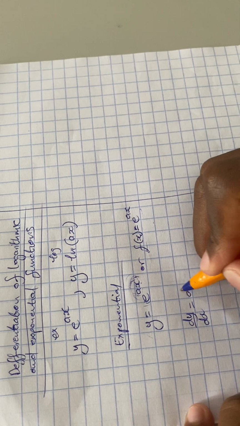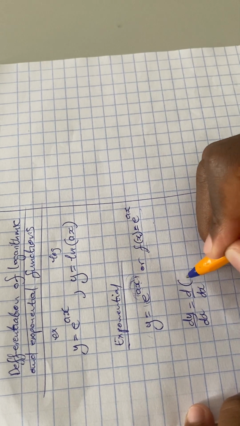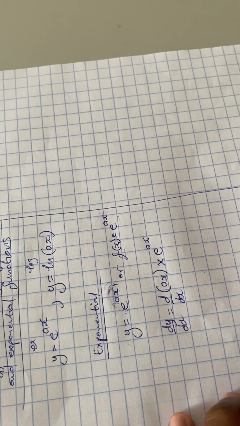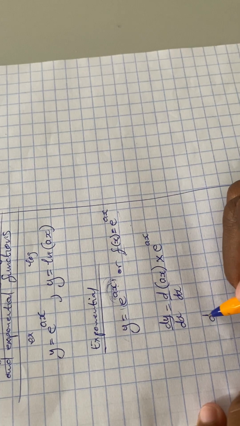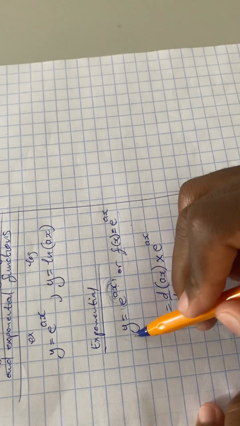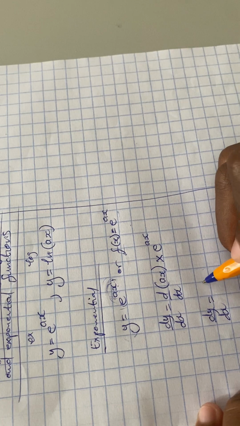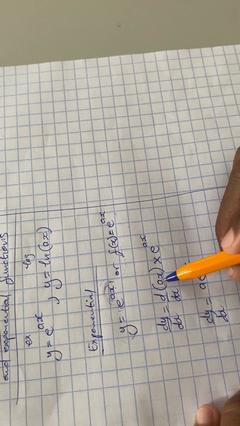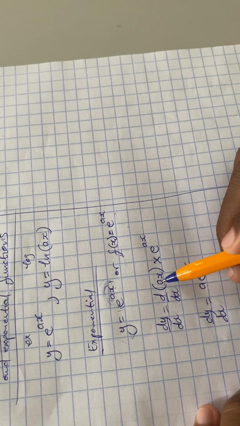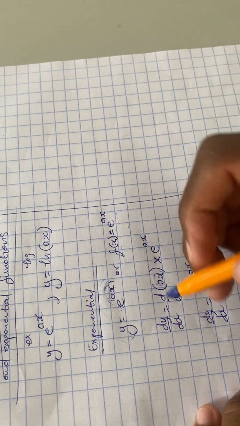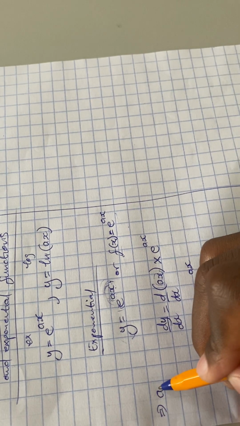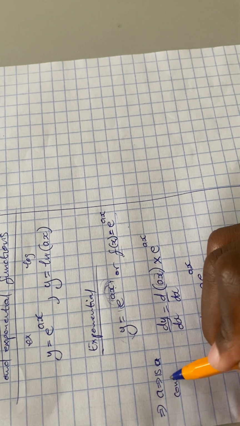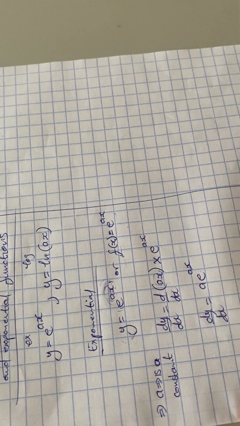So which means dy dx of this function is going to be e to the power ax, because the d dx of ax, the first derivative of ax, whereby a is a constant. A is a constant, right?